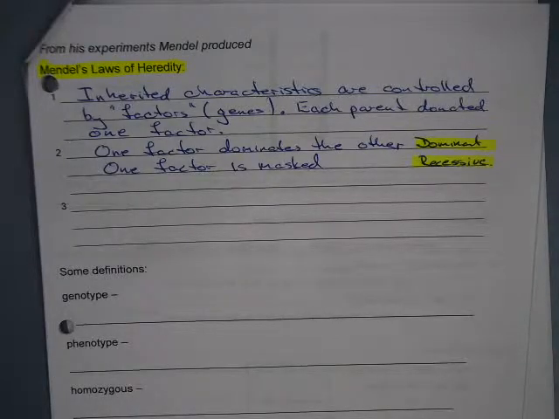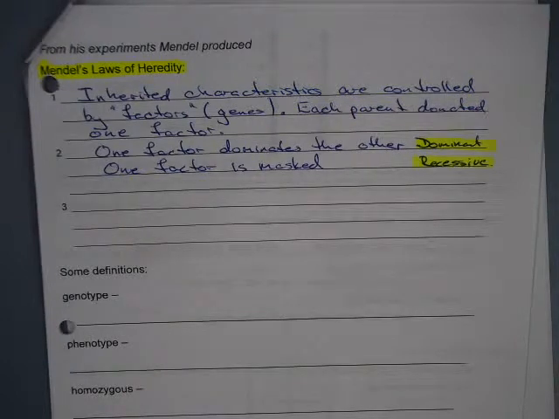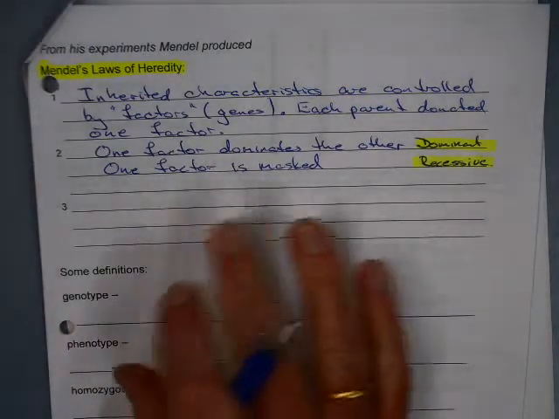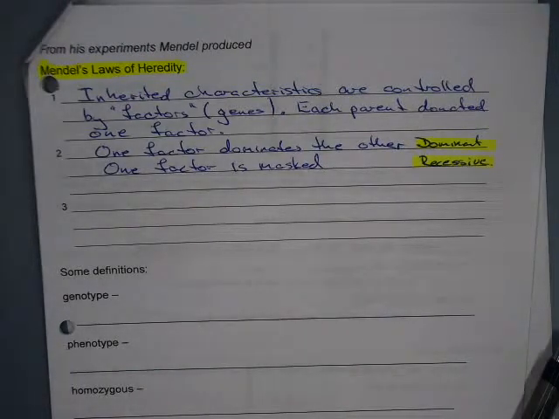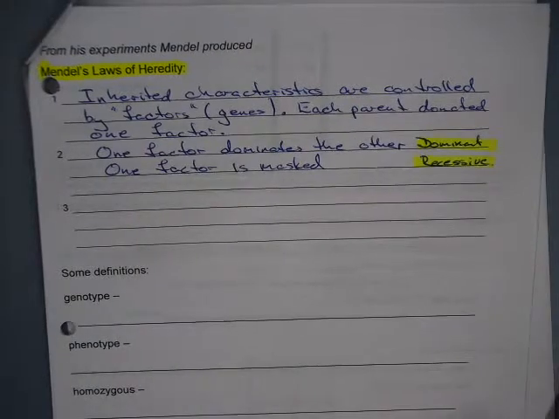Now this next statement is the earth-shaking one. Okay? This is pretty straightforward because he noticed that. But what he also noticed was that, for example, if you had a trait that showed up in the parent generation and it disappeared in the next generation, it could reappear in the second generation after that. So that's why he said that one was masked, meaning it wasn't destroyed. It was still there, but you couldn't see it, and it could show up later on. That was the earth-shattering thing, right? Nobody ever noticed that before.